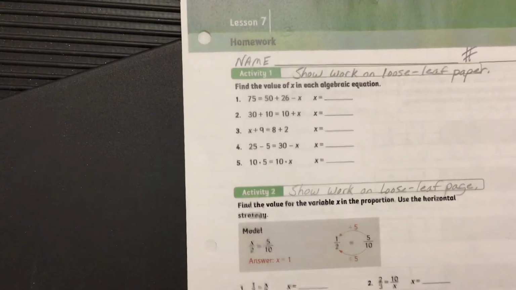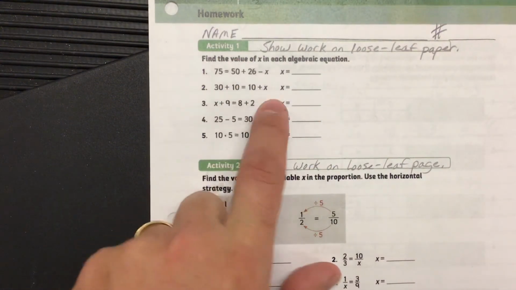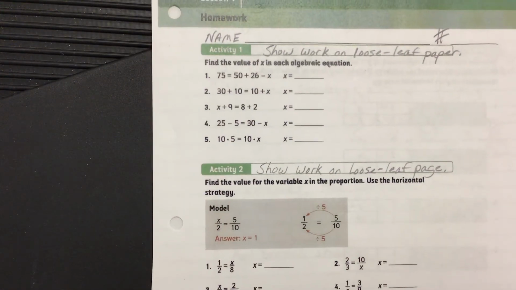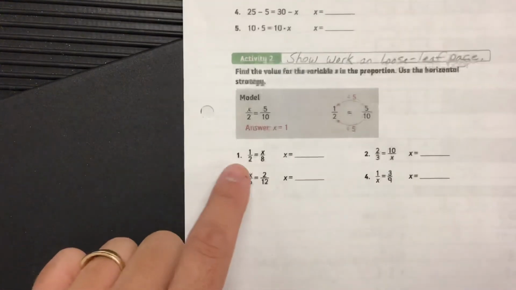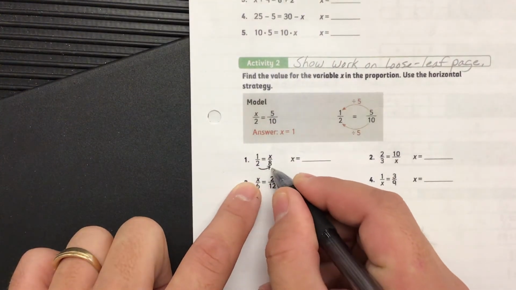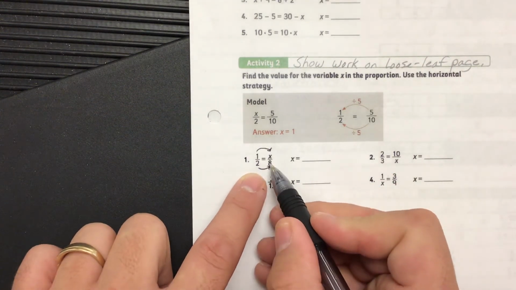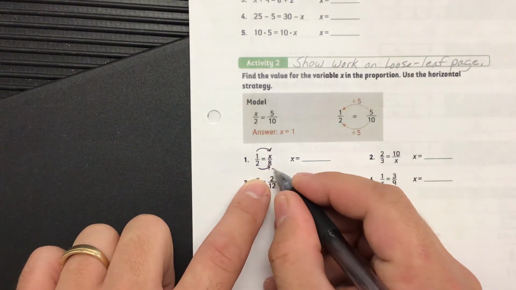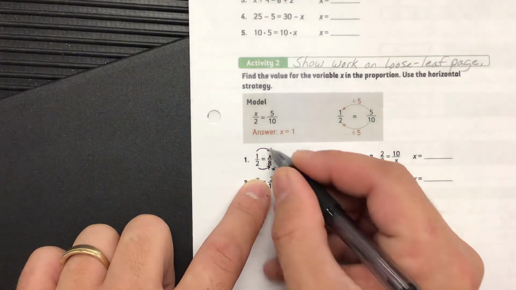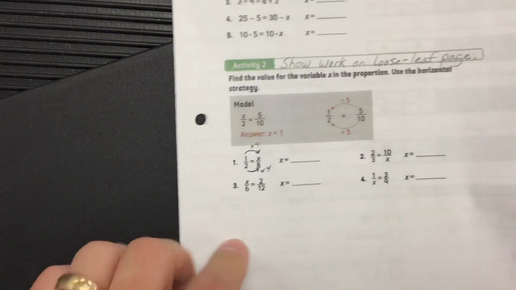All right, so you're going to put those in your binders. Talk a little bit about the homework here. Activity 1, pretty self-explanatory, figuring out what x is to make both sides equal. Number 2, it does say use the horizontal strategy, so make sure you show your arrows. So for example, how do I get from 2 to 8? Times 4. So I have to take the top times 4. That should be pretty simple, but show your arrows there for those.